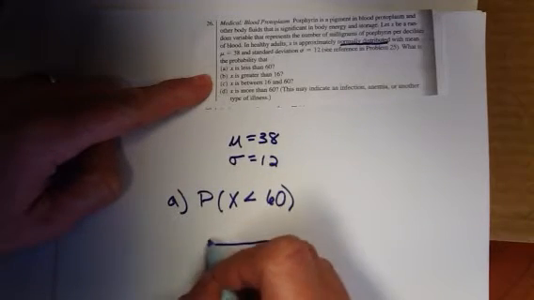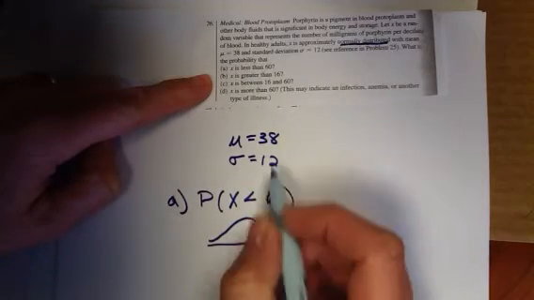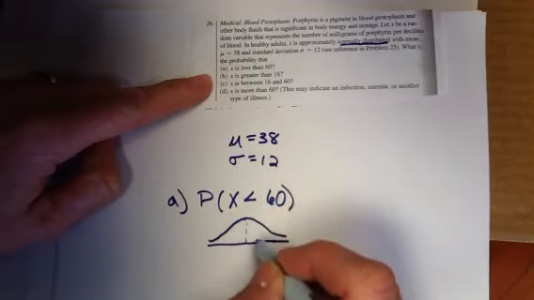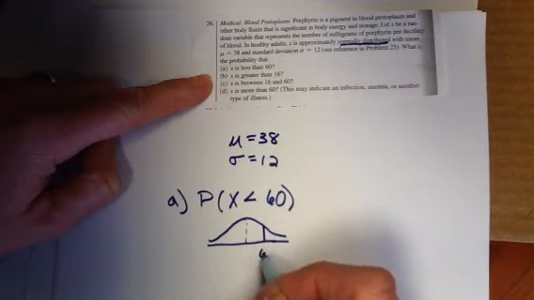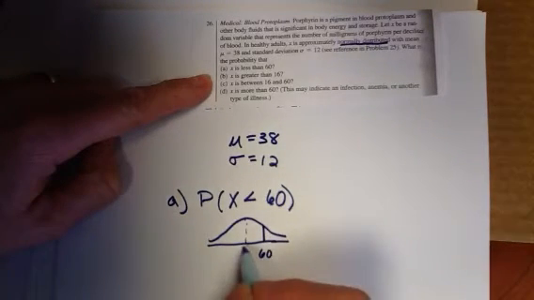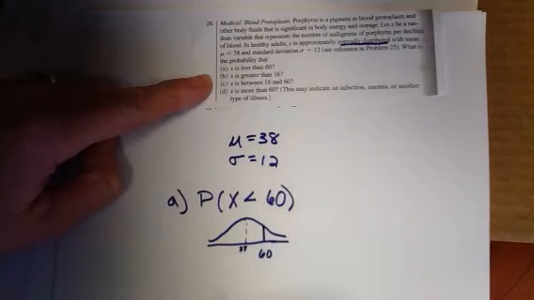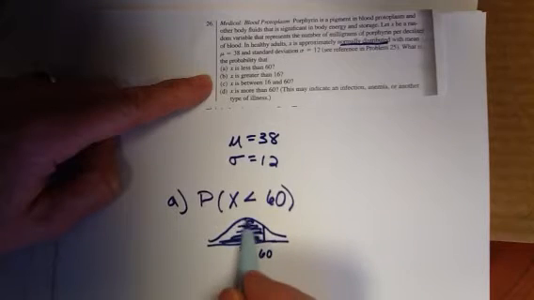So I'm going to draw my picture to know what I'm looking for. My middle's 38, but 60 is over here, correct? Because the mu is 38. So I put my mean here so I know where to draw my line for what I'm looking for. So less than 60 is the whole area to the left.